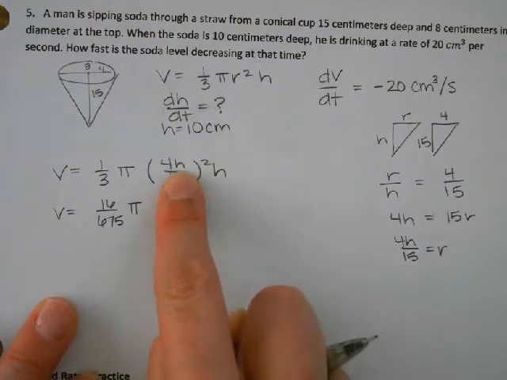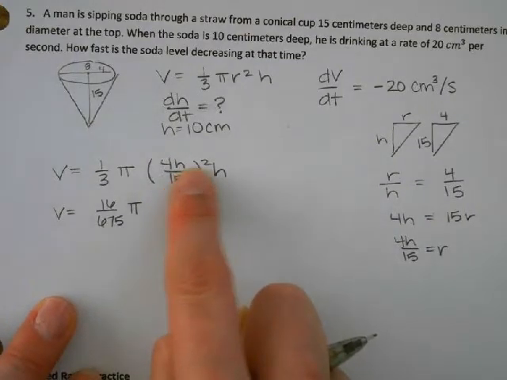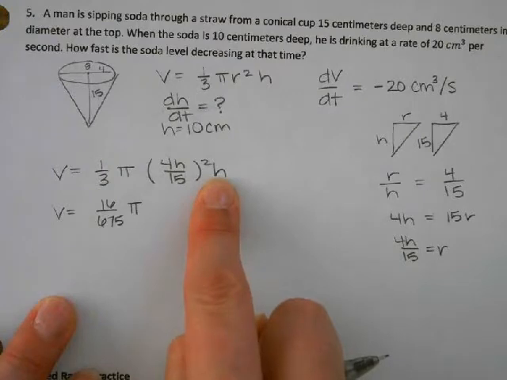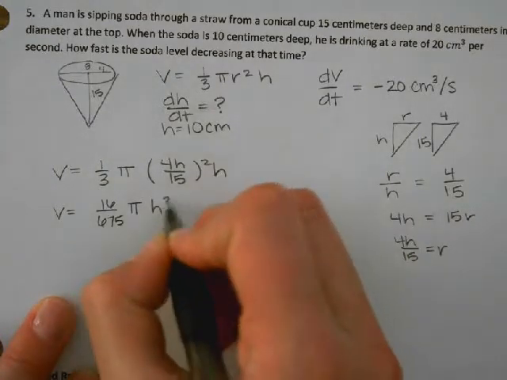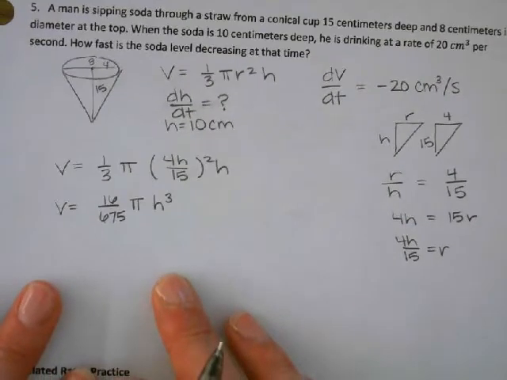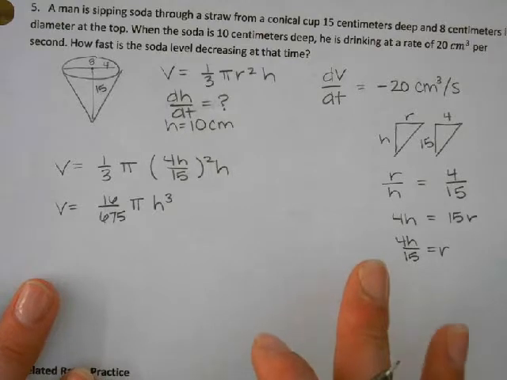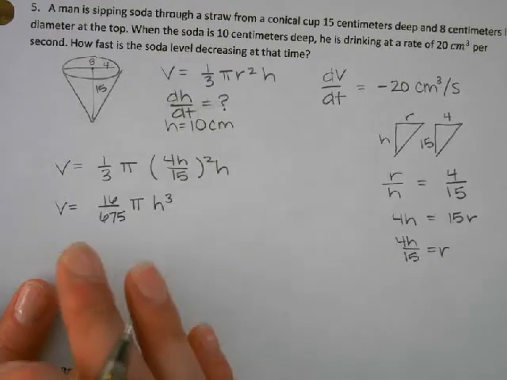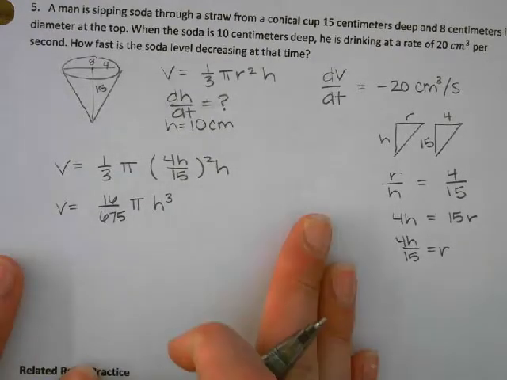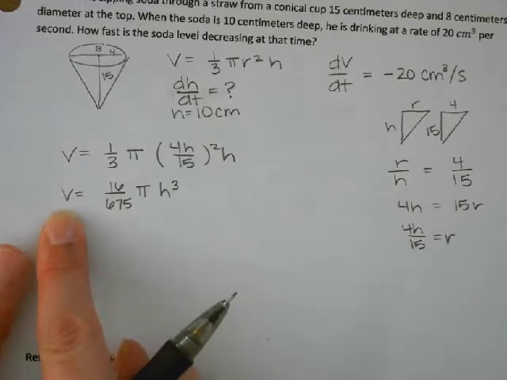And then this was an h that was being squared, and it's being multiplied by another h. So h to the third. Okay. So we just fixed the volume. We got it. So it was only in terms of h. Make our lives a little bit easier. And now we can go ahead and take the derivative of the entire equation. So what is the derivative of v?